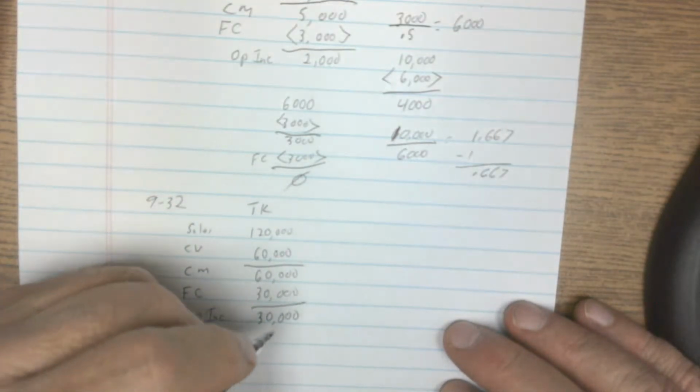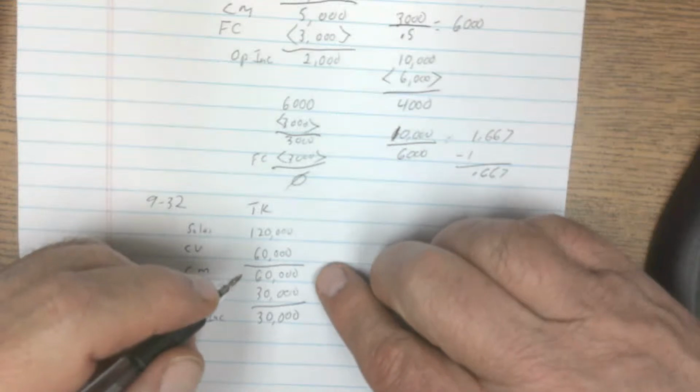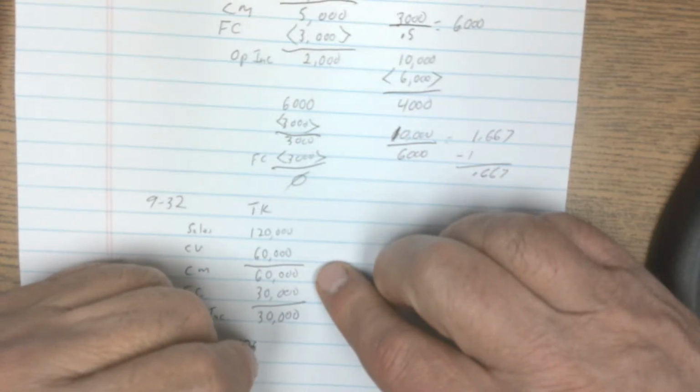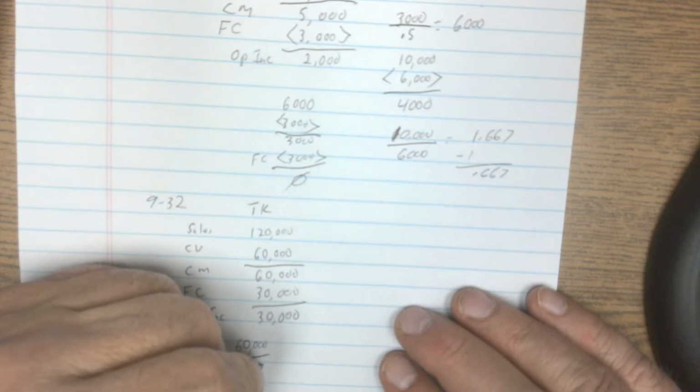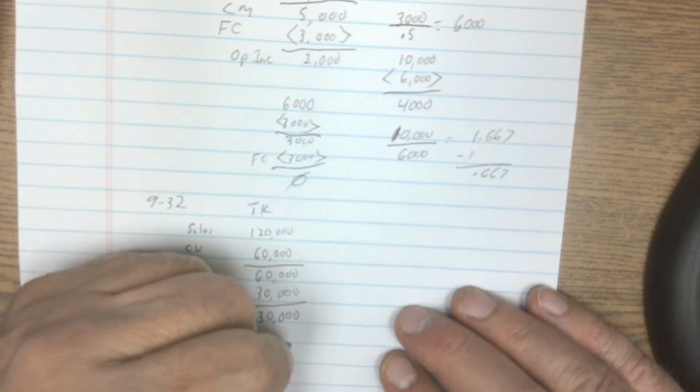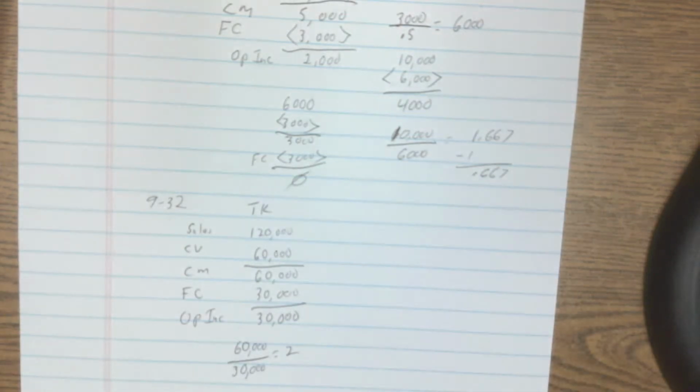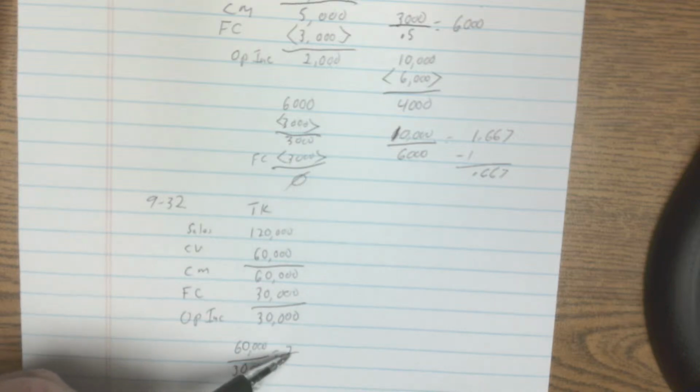All right. So the degree of operating leverage is the contribution margin of 60,000 divided by the operating income of 30,000, and that's going to equal 2. So that means, what happens if I increase my revenues, let's say by 25%, and all the rest of the cost structure stays the same? I will have 2 times 25% increase in operating income.